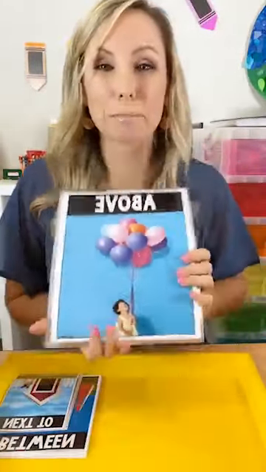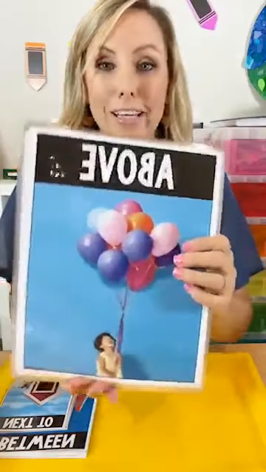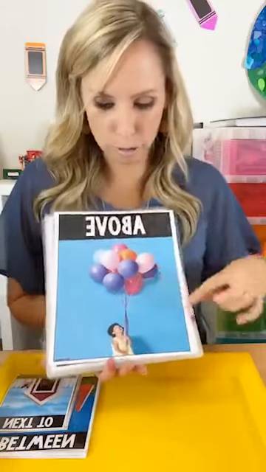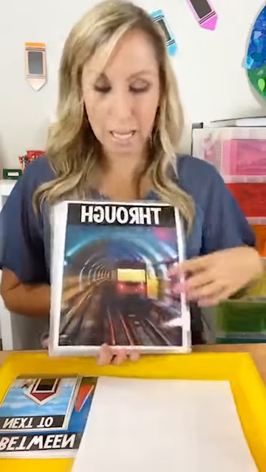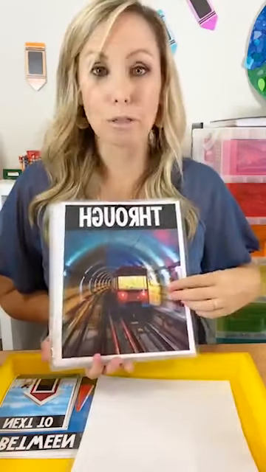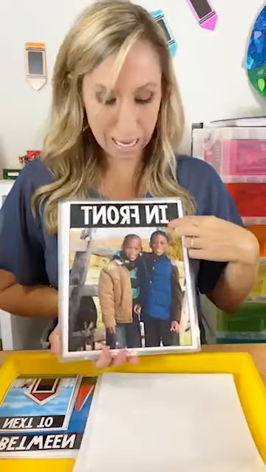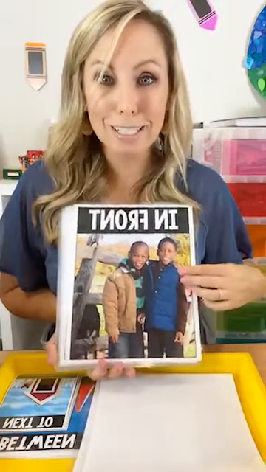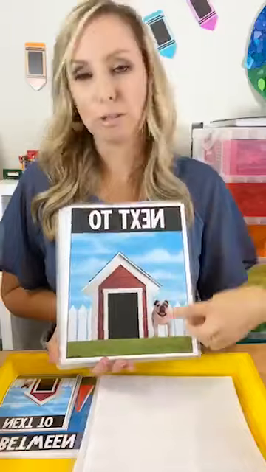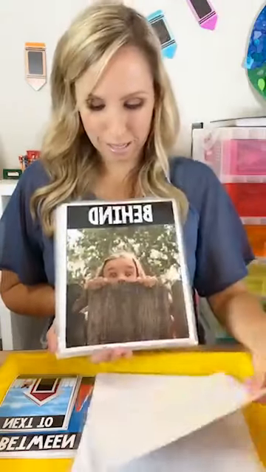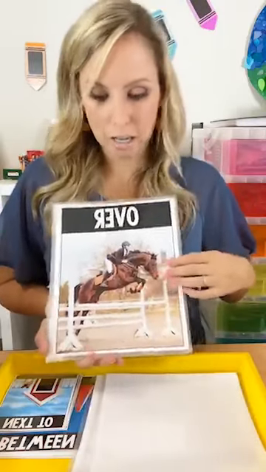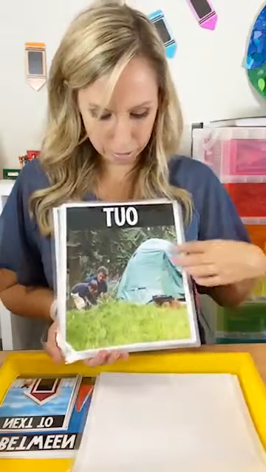I created posters to explain each word using real photographs. So this one is above, so the balloons are above the girl. The train is going through the tunnel. In front of, the boys are in front of the fence. Next to, the dog is next to the house. And so I'll let you guys keep reading them. But look at these gorgeous photos that I found.